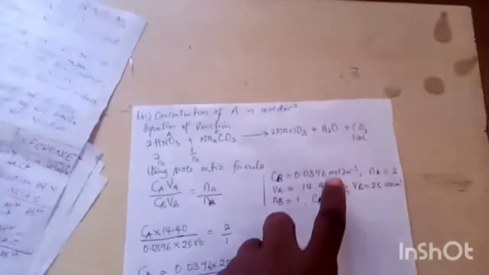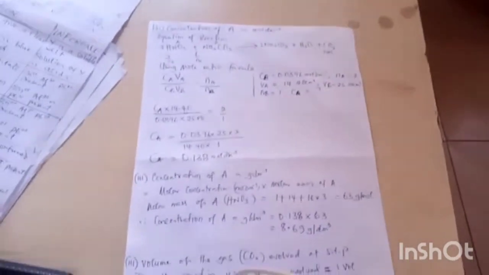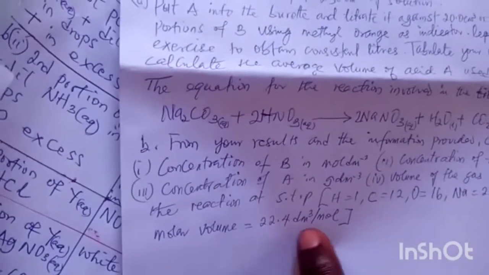So since one mole of that gas is evolved at STP, the volume of the gas will be equal to the molar volume at STP, which is 22.4 dm³/mol.